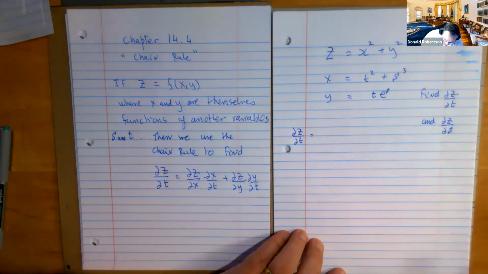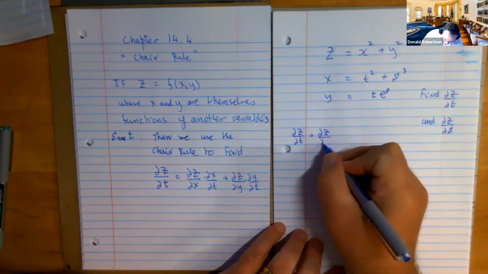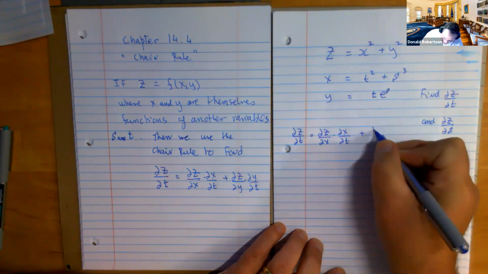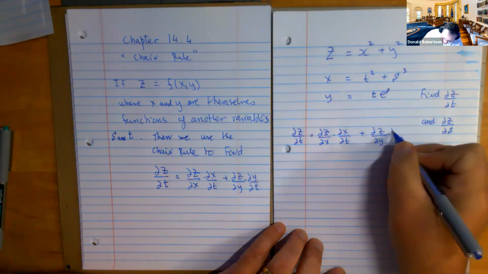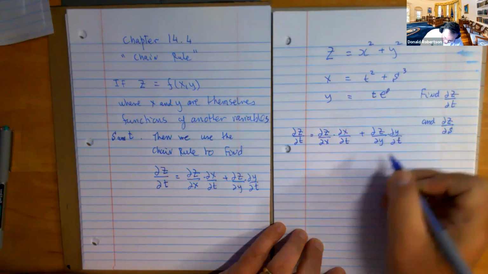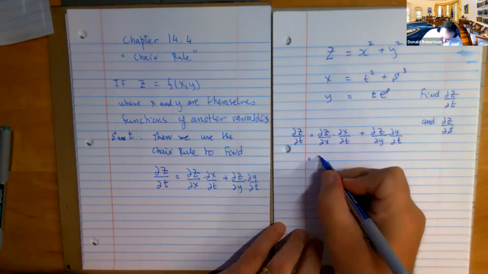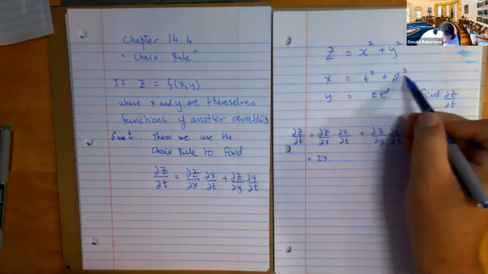It's essentially the partial derivative of z with respect to x times this fella plus the y and that fella. Well, the first guy gets you 2x, and if you do a partial derivative with respect to t, well, what do you get?